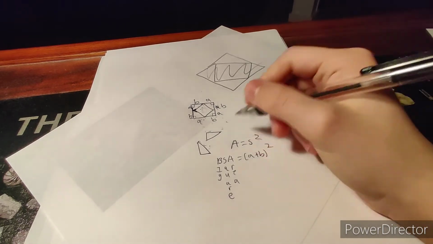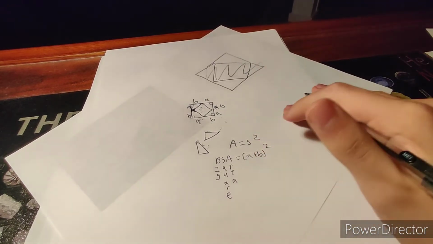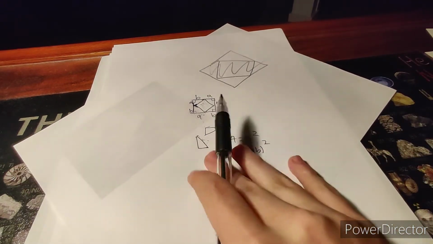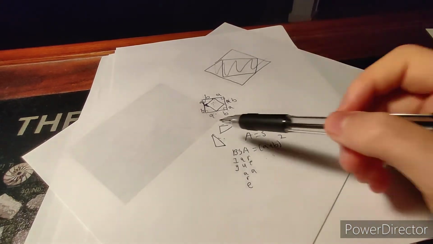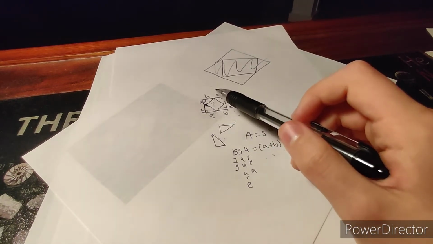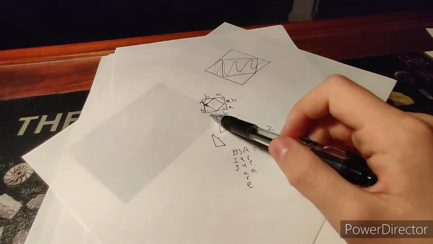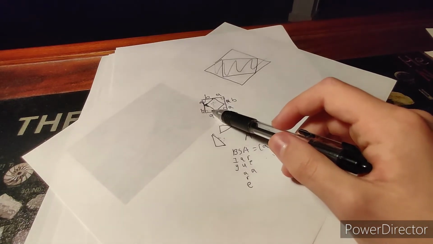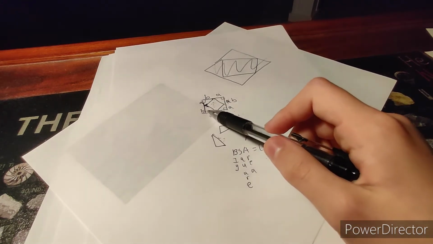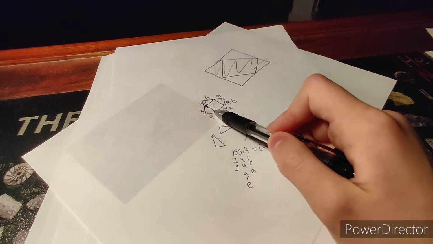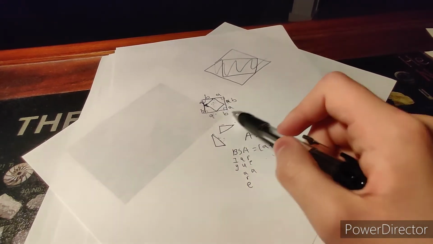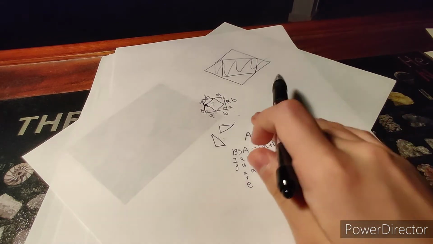If that makes sense, or the BSA. The BSA is equal to A plus B squared. How do we find the area of the center square? Well, what we could do is we could find the area of this triangle, multiply it by 4 because it's the same triangle all around, and subtract it from the area of the big square, the BSA.